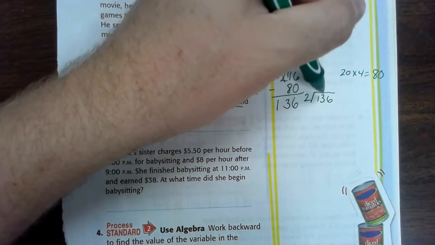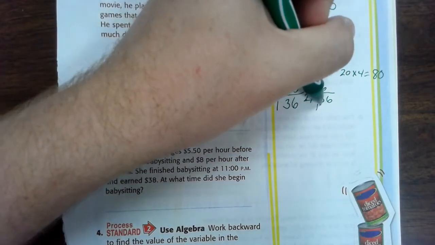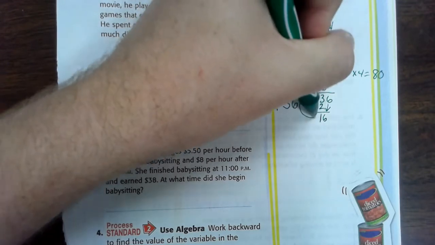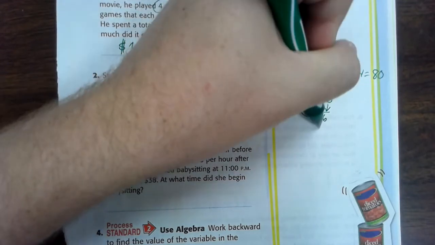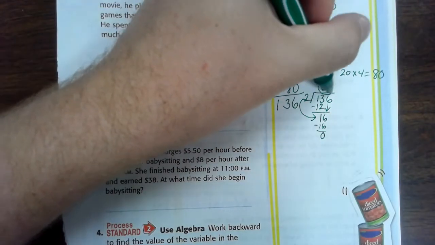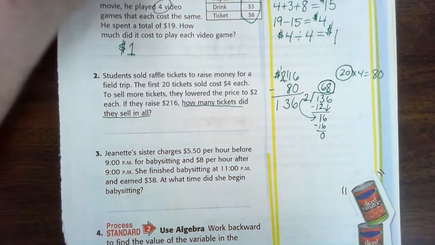So 2 goes into 13, not 7, but 6 times. That's going to be 12. Subtract those, we get 1. Bring down your 6. 2 goes into 16 8 times. Subtract, we get 0. So that's how many tickets they sold for the $2 ones. Well, guess what? We also sold 20 of the $4 ones.